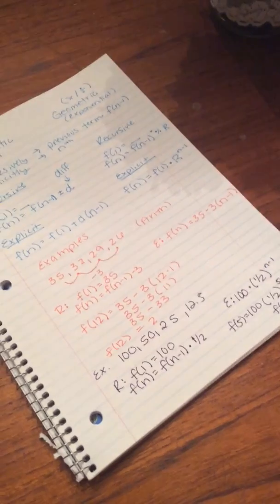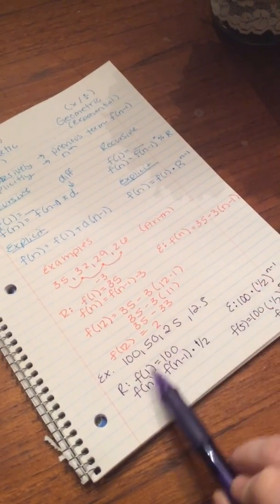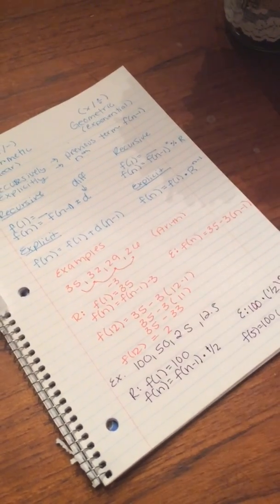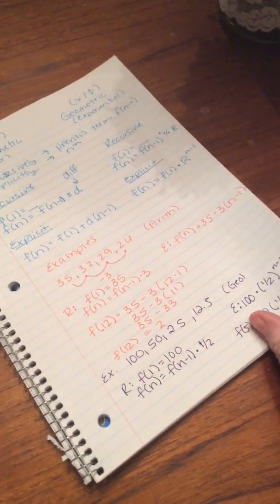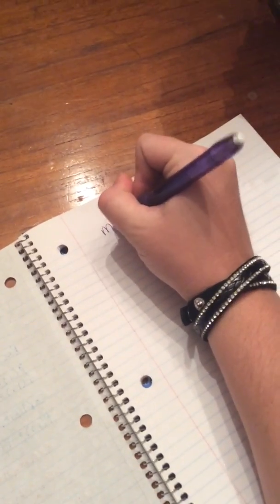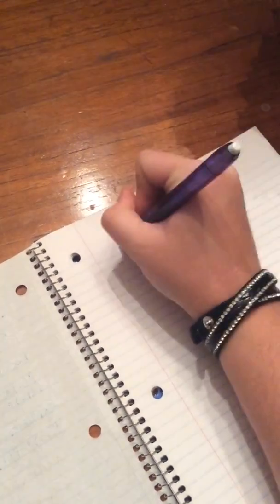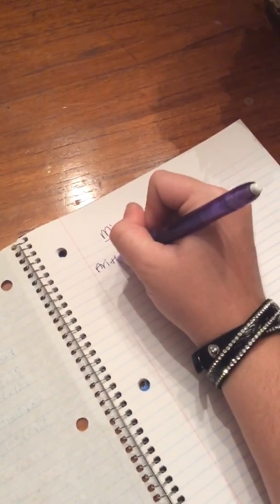So those are 2 examples of how to write recursive and explicit for both an arithmetic, which is this one, and then geometric for the one that's in purple. Okay, now let's do one other thing, or maybe 2. Let's look at finding some missing terms. So if you're trying to find missing terms, okay, that means I've given you a list and there are things missing. I'm going to tell you whether or not it's arithmetic or geometric. So we're going to start with arithmetic, and let's look at this list.